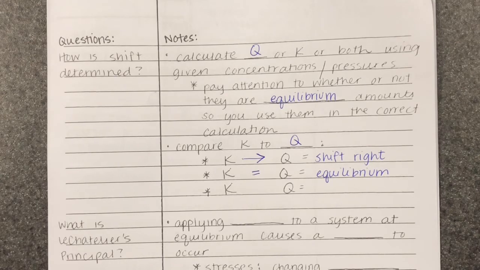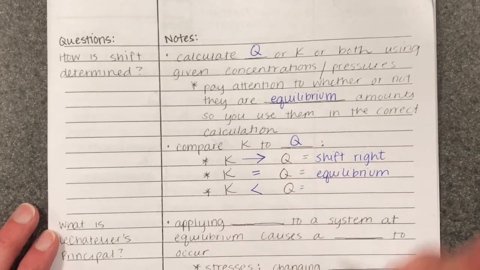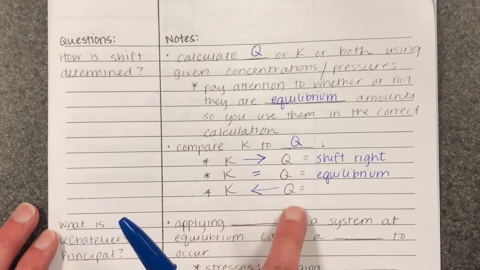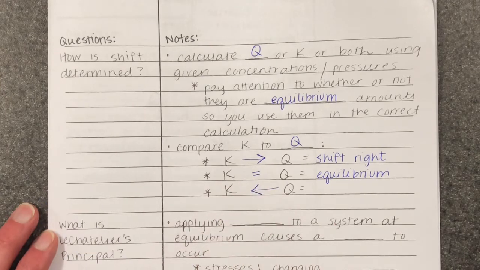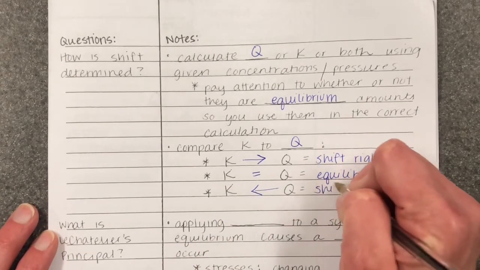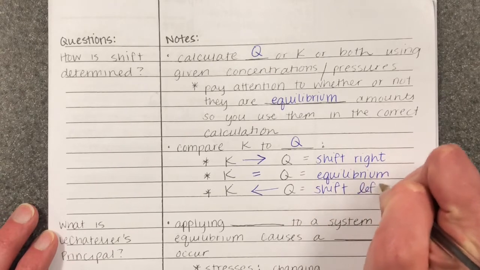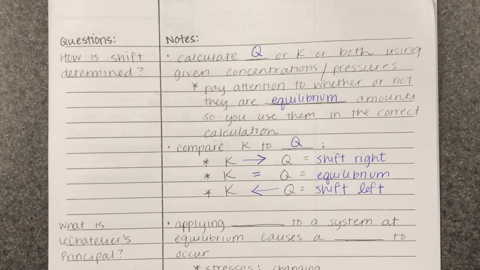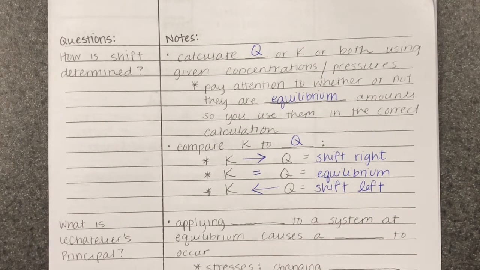If we calculate and we see that Q is greater than K, or K is less than Q, again, as long as you do K and then Q, you can take this sign, turn it into an arrow, and it's going to shift left. Okay, so what that means is my Q value is too big. It is too great a number. We need to increase the bottom of our proportion, aka the reactants, right? Because the reactants are underneath the products in our equilibrium expressions. We need to increase the concentrations of our reactants in order to bring that proportion down. And in order to do that, we're going to have to create more reactants. So it's going to shift to the left. Okay?